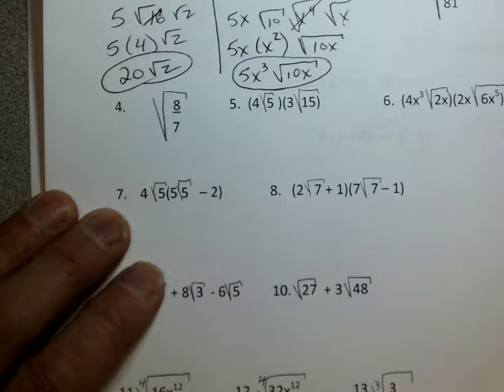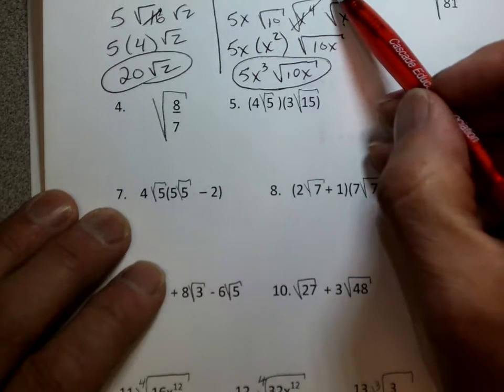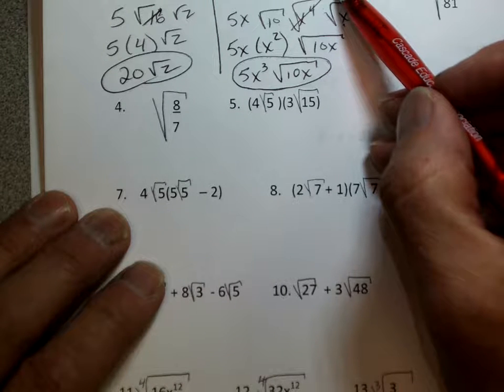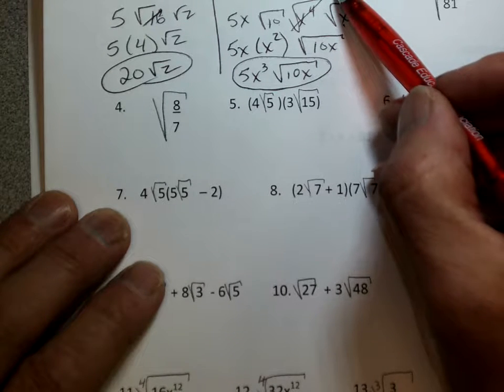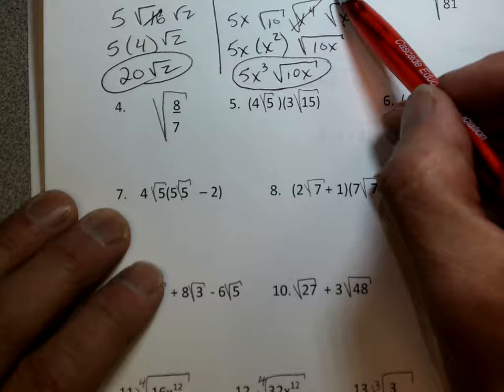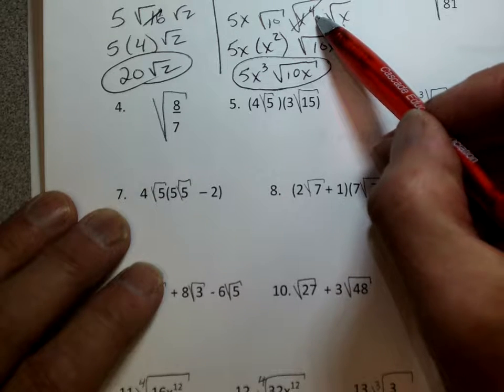Okay, so the trick here was really making an odd exponent even. So I took 1 away from it to make it even so I could take half of it evenly, okay?